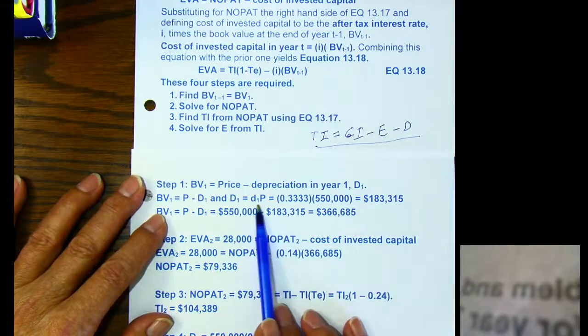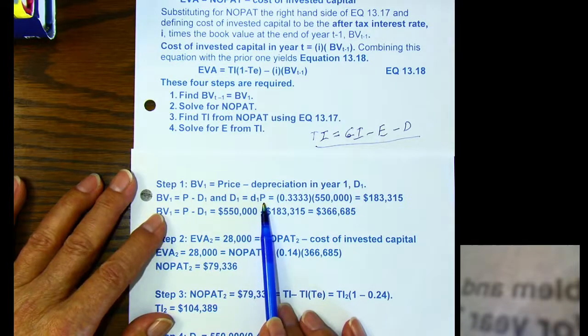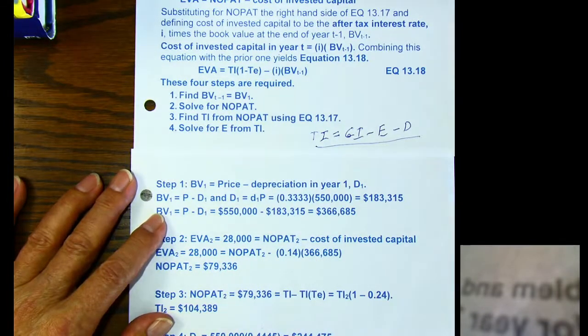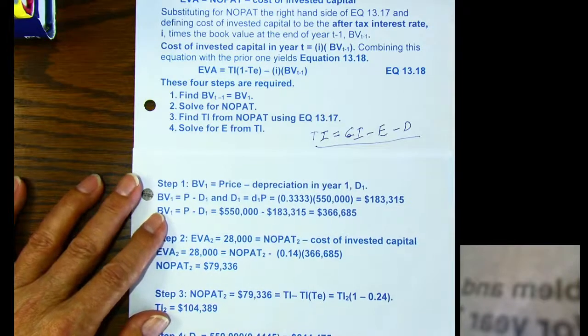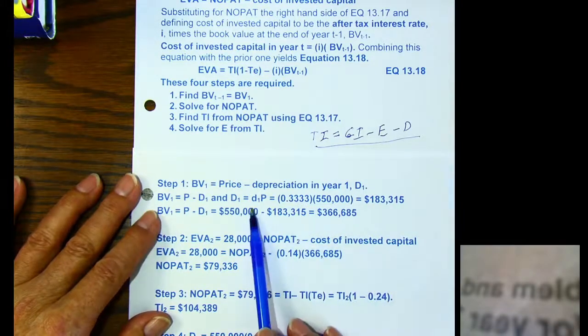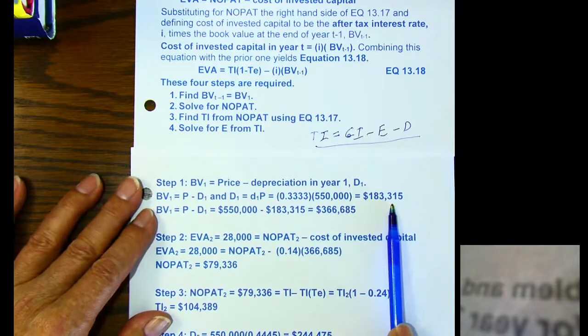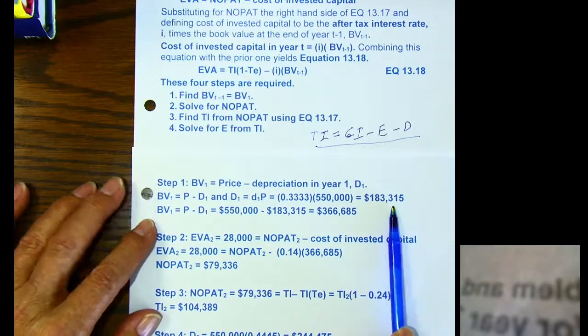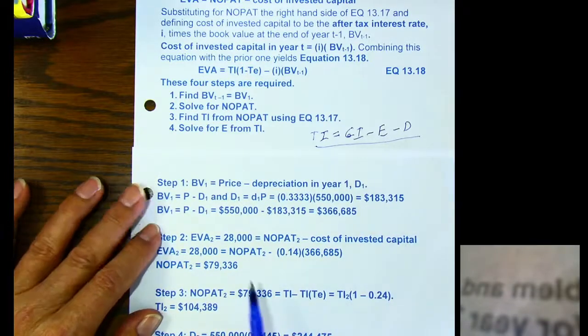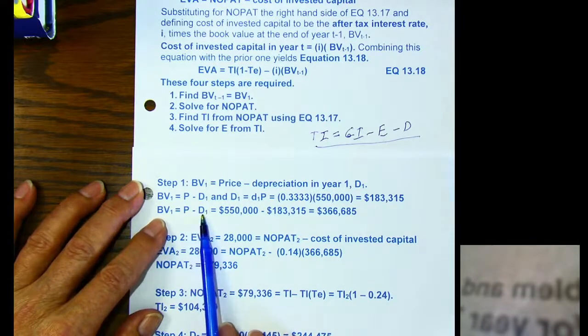Depreciation in year 1 is the depreciation factor times the original price. Remember, 3-year property under MACRS is depreciated over 4 years, and the first year the factor is 0.3333. So we multiply that depreciation factor times the original price to get $183,315 depreciation in year 1. And then the book value is the original price minus the depreciation.